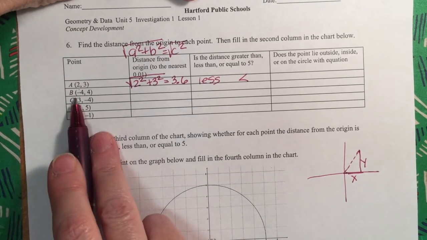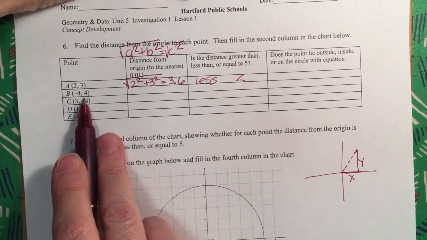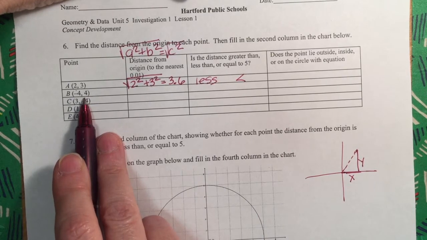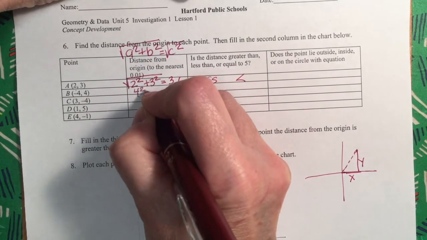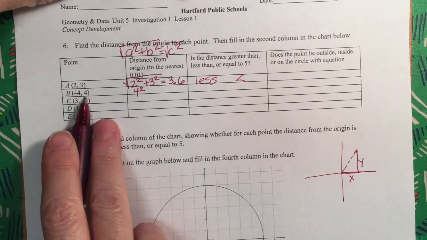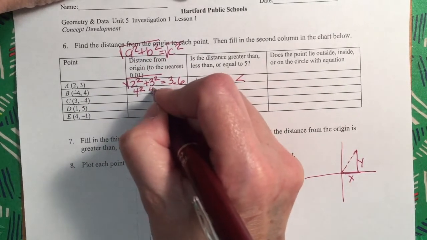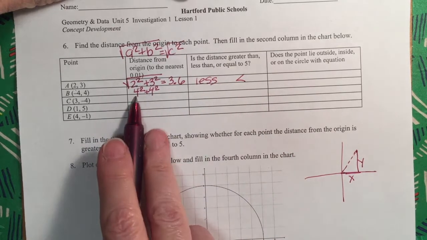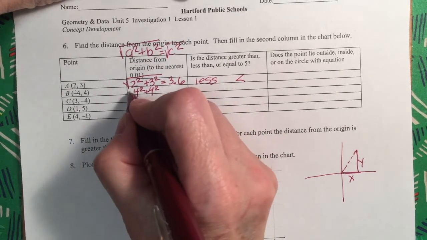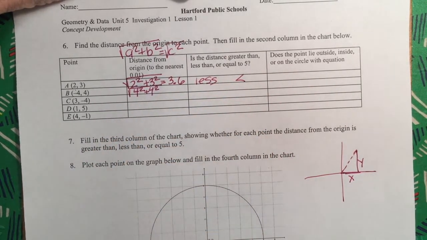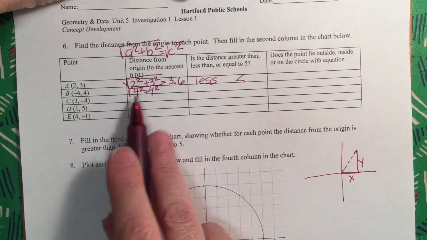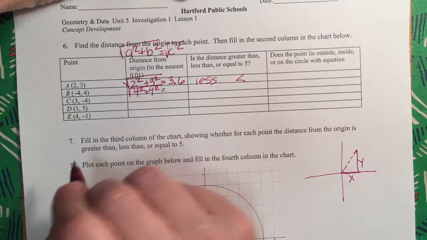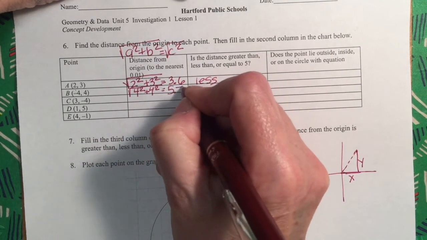What if the point B was at the coordinates -4, 4? Well, -4 is 4 units away from 0. 4 is also 4 units away from 0. We square them and add them, and square root the total, and that's 16 plus 16, which is 32. And the square root of 32 is 5.7.